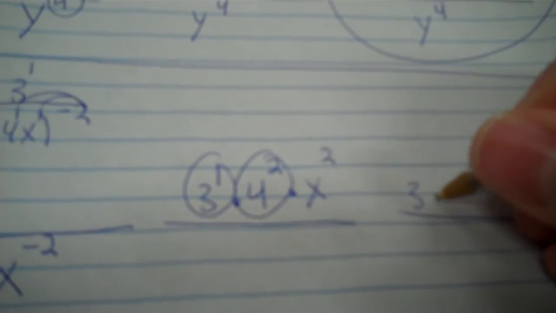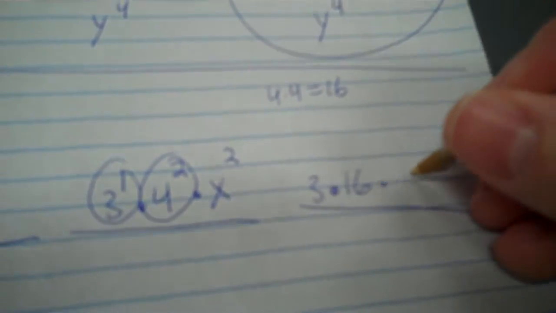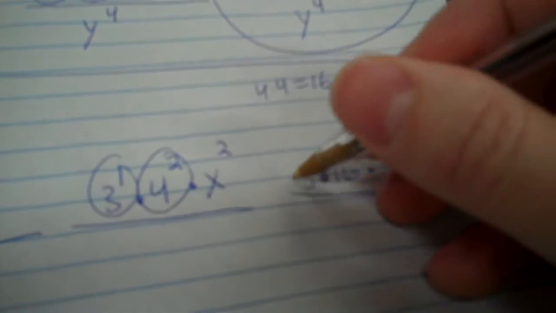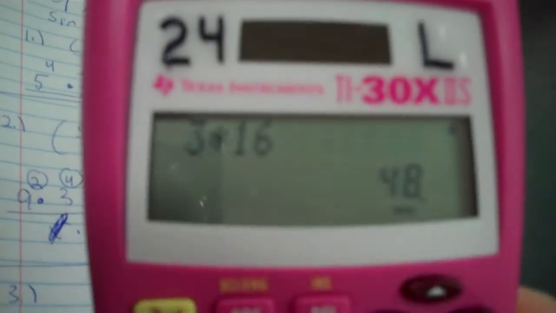Now I can simplify those two. 3 to the first is just 3. 4 to the second is 4 times 4, and that's 16. And that x stays exactly where it's at. But we got to times the 3 by the 16, which is 48.